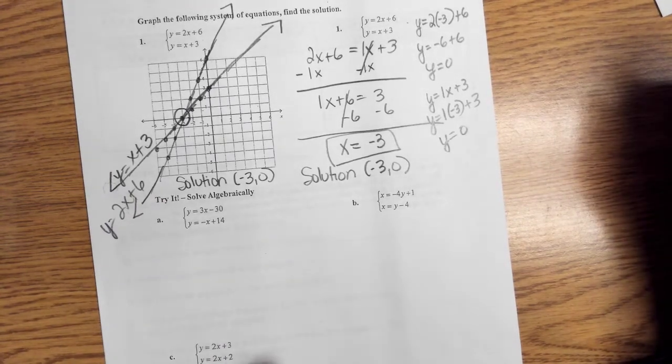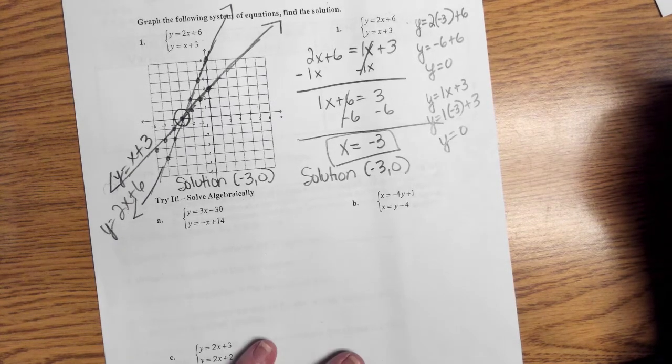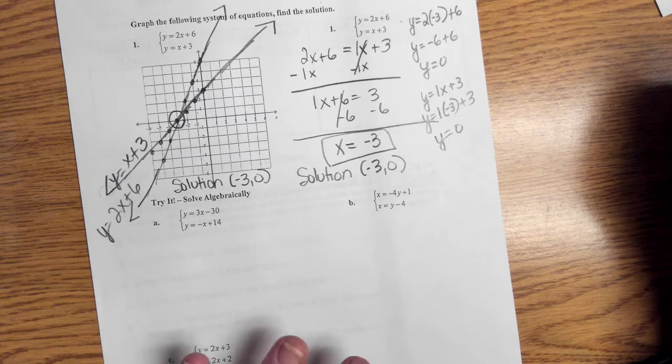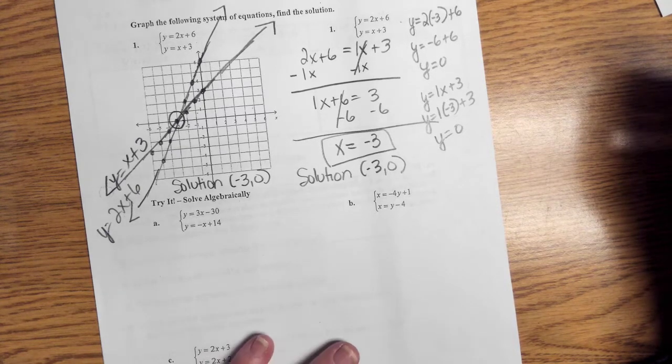You could go to the calculator. Oh, come on. We're not plugging it into a calculator. I should take all your calculators away. No more y equals?